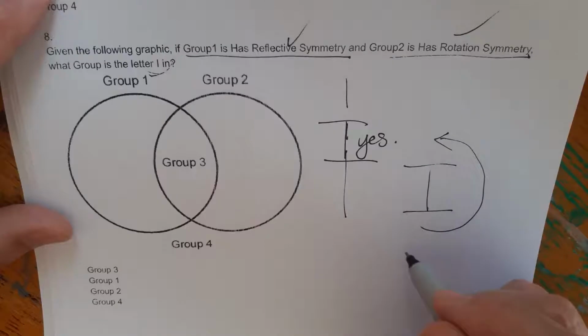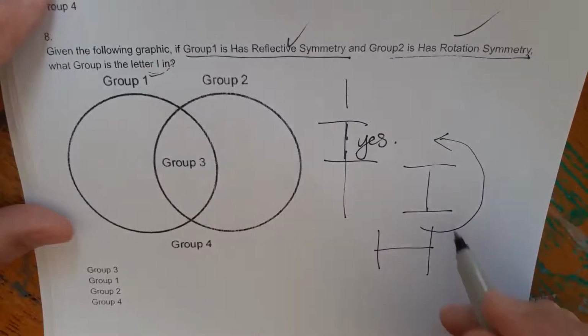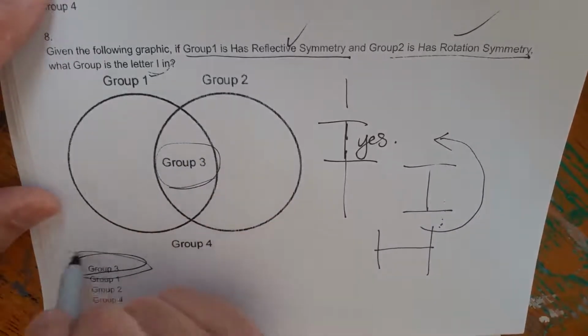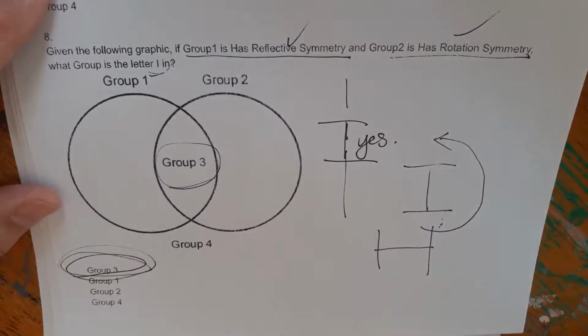All right. If you only rotate it at 90 degrees, it would be like that. But I'm gonna let that slide right here. I'm gonna see what they're doing, and I'm gonna go for it's both. It's group 3, you guys. It's falling into both categories. A little bit sloppy, but I kind of feel like I see where they're going with that.